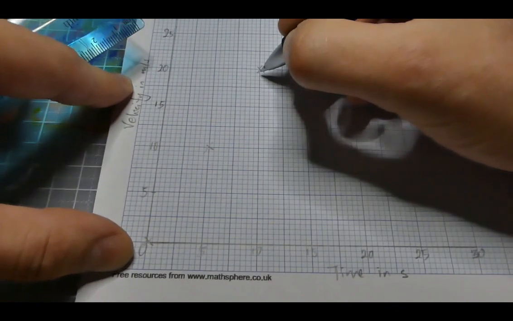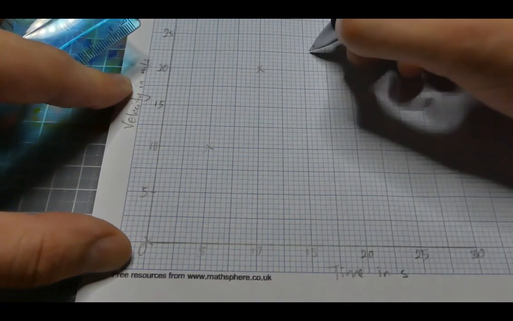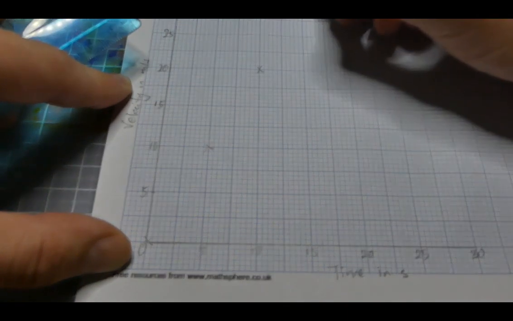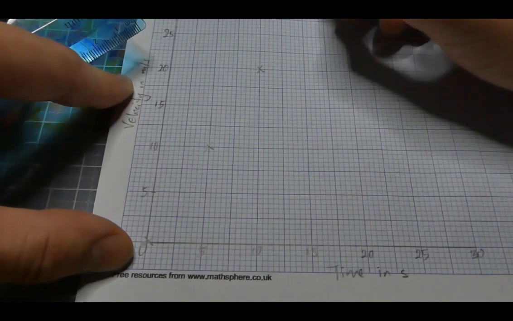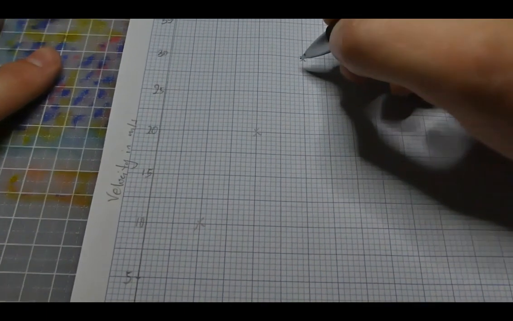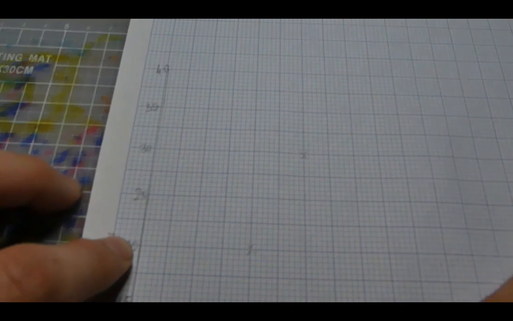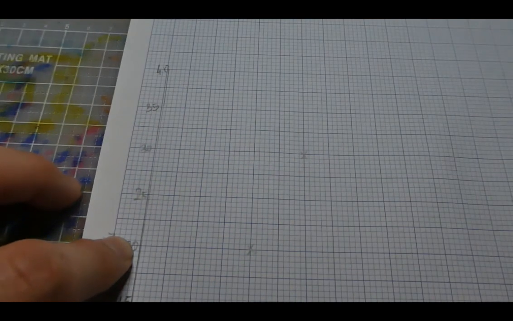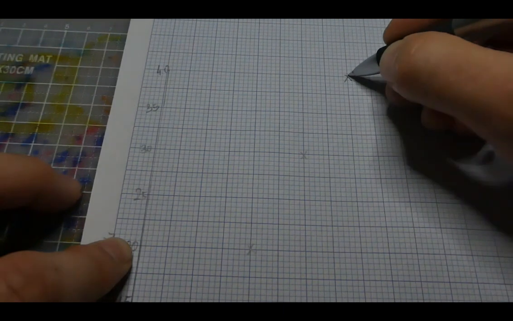The third point is at 15 seconds and 30 meters per second, so going up from 15, there's 30. Then the next one is at 20 seconds and 40 meters per second, so I'm just going to move this down a little so you can see to the top here. So from 20 seconds going up to 40 on my y-axis scale.